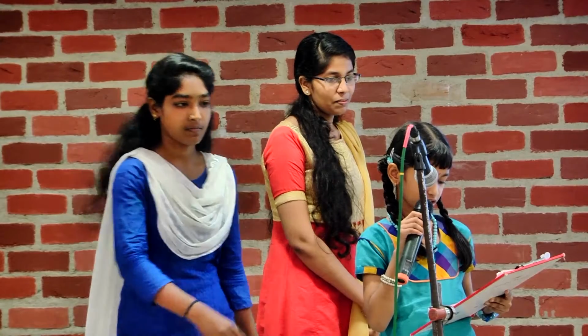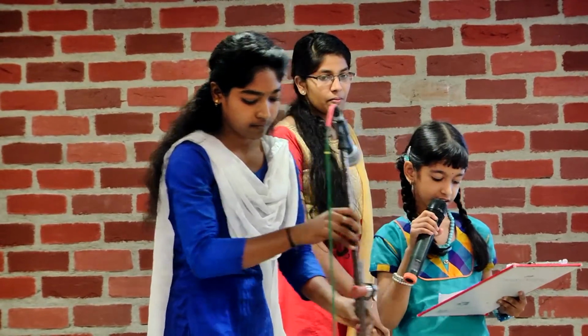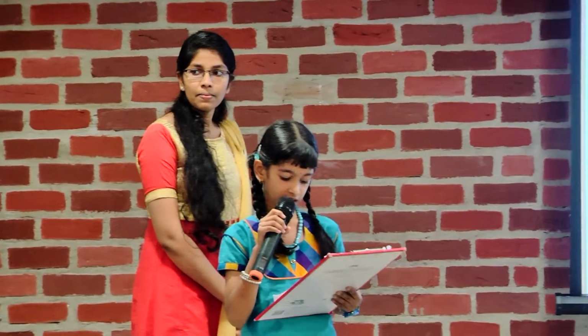Gopi Chand. Gopi Chand is a popular folk instrument of Bengal. It is made of bamboo and contains strings. It is a rhythmic instrument.